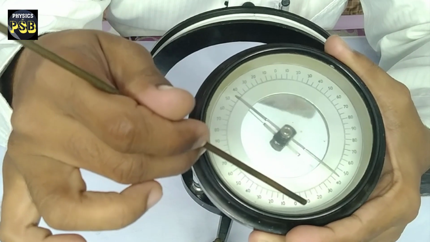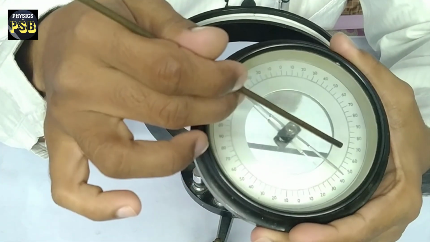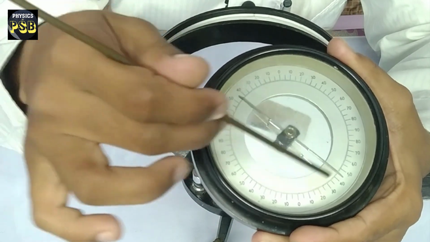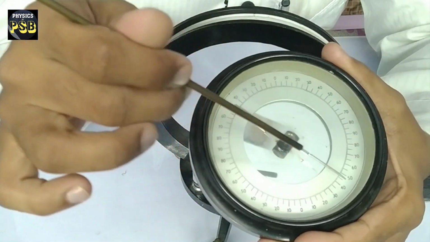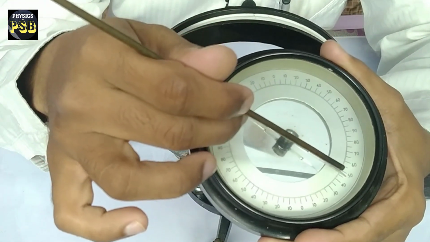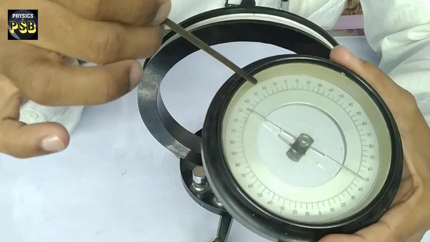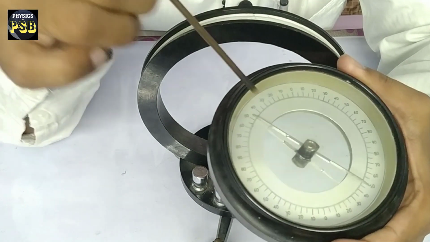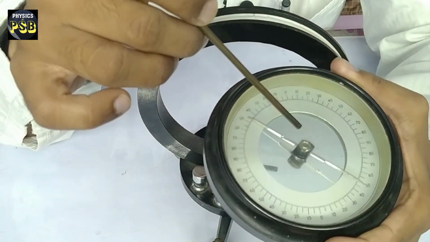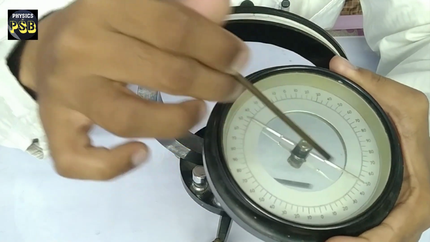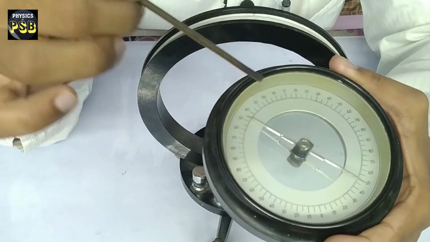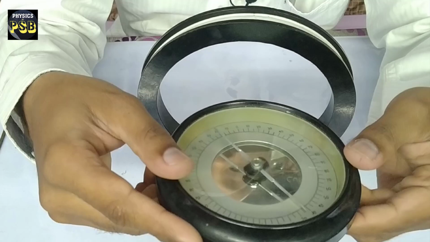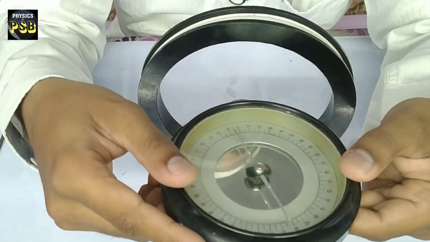Again 0 to 90, here it's the fourth quadrant. On this circular scale, the aluminum pointer moves. This is how we measure the angle to which it has moved while reading the current.